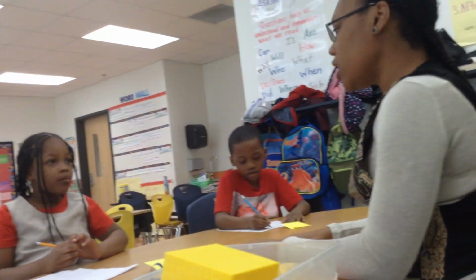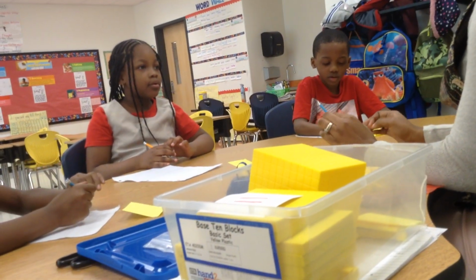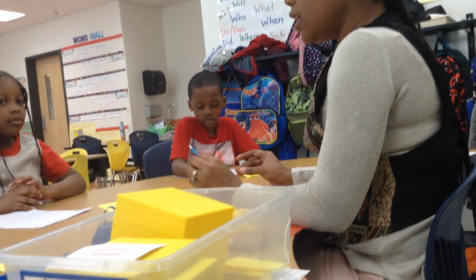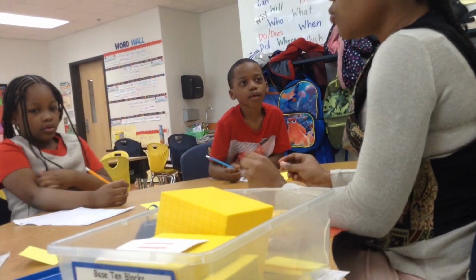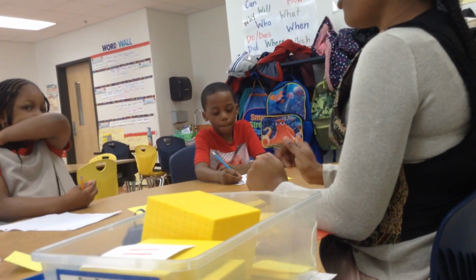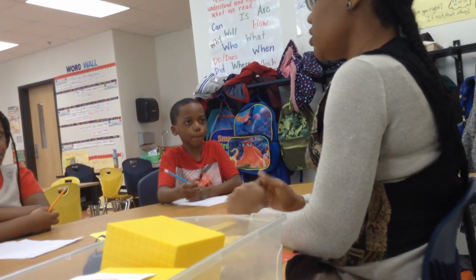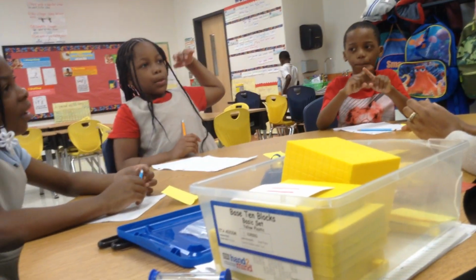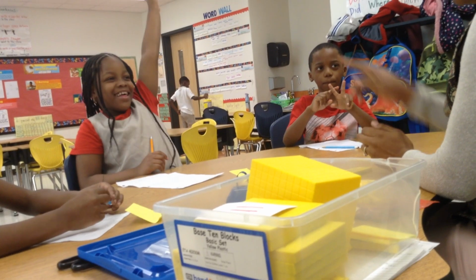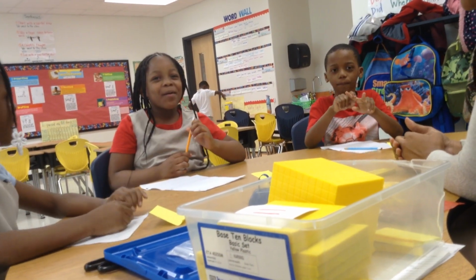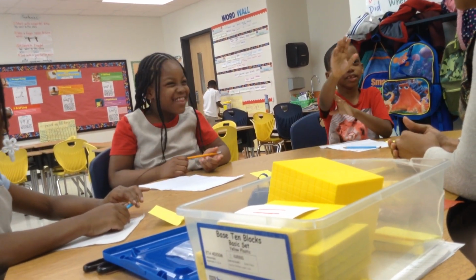Okay, so today we're going to be practicing with greater than, less than, and equal to with tens and ones. When you think about the greater than, less than sign, what does it remind you of? What do we say it reminds us of? What does it look like?